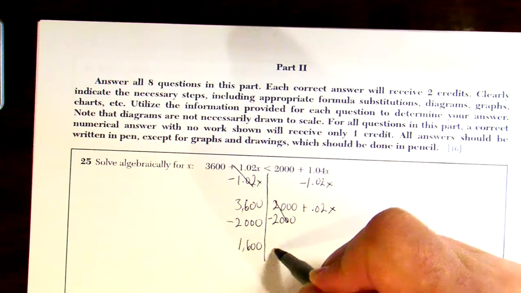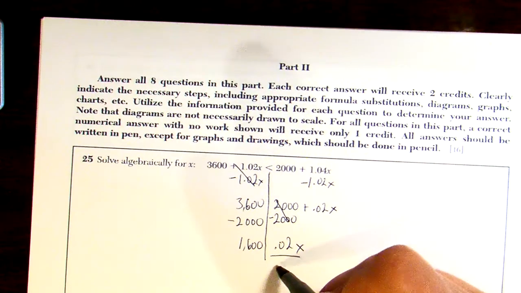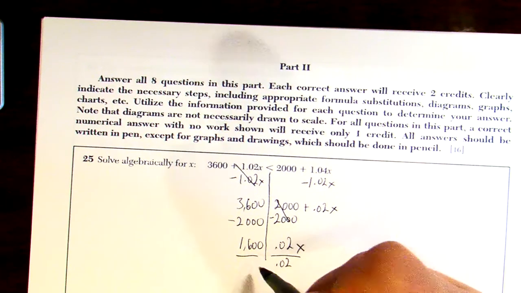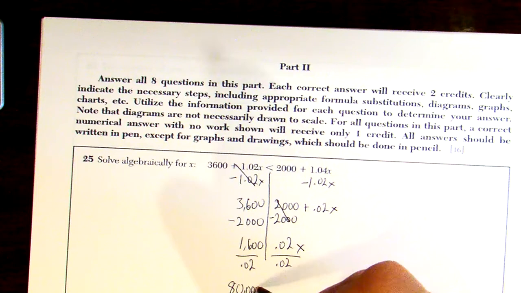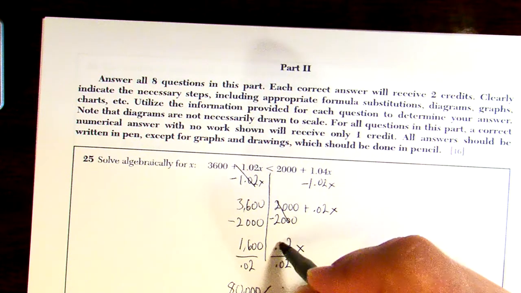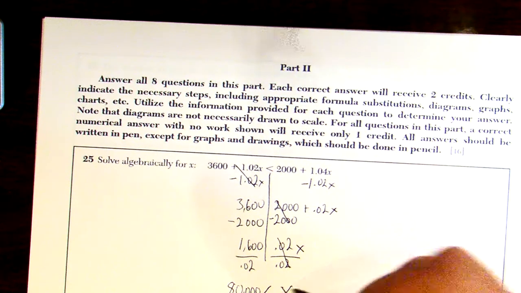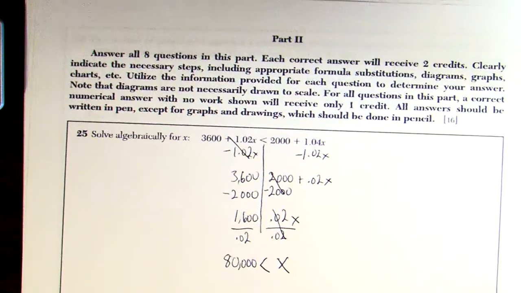I have 0.02x on this side yet. Divide by a 0.02. And when I do that, 1,600 divided by a 0.02, I'm left with 80,000. My sign is not an equal sign, it's a less than sign. Got to remember that. And this is an x, because these cancel. So that will give you 2 points. Moving on.